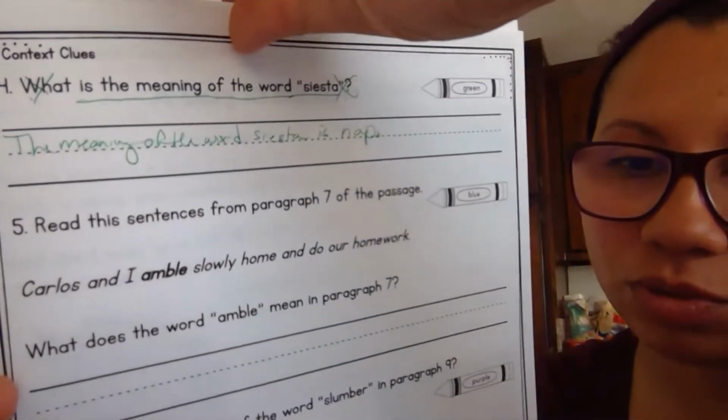Let's give you some visual clues. So my word is amble. It's a verb, means to move. There's Aaron's answer. And we can choose from the word bank.